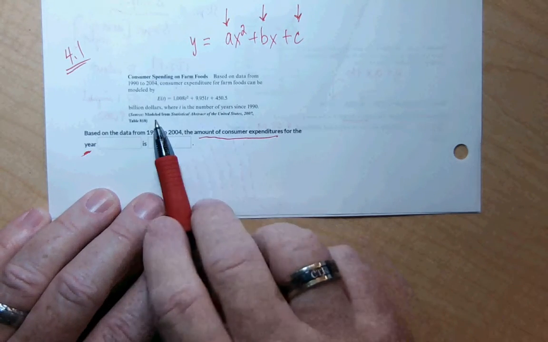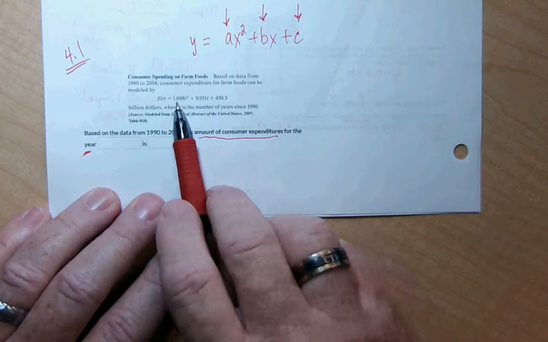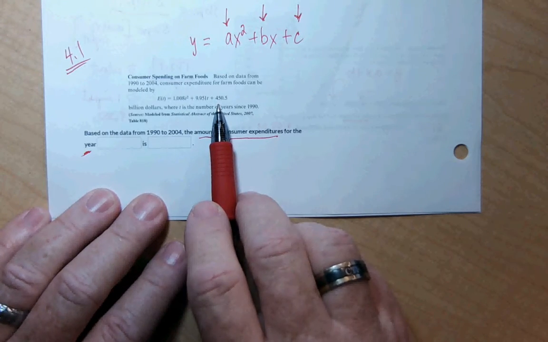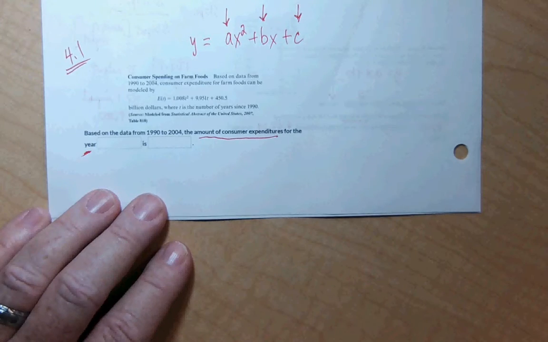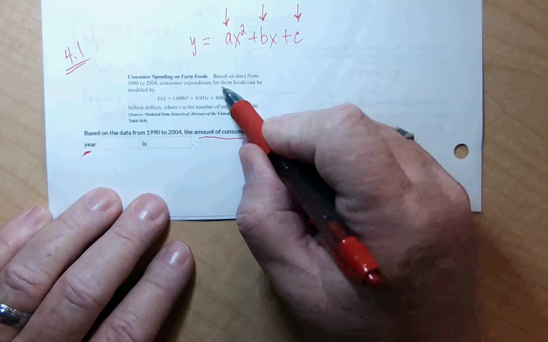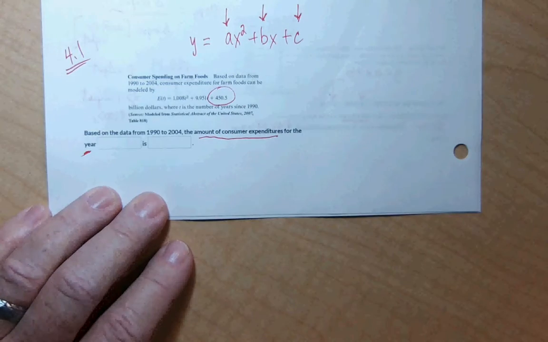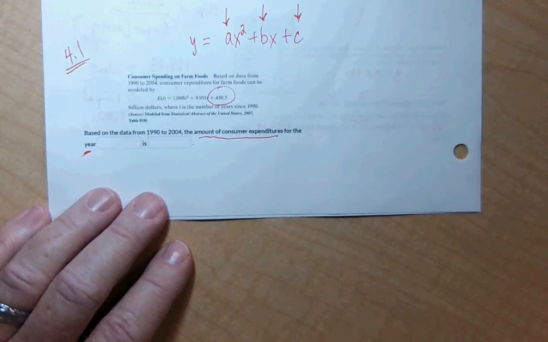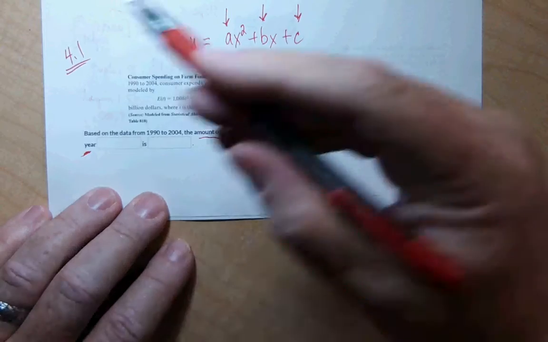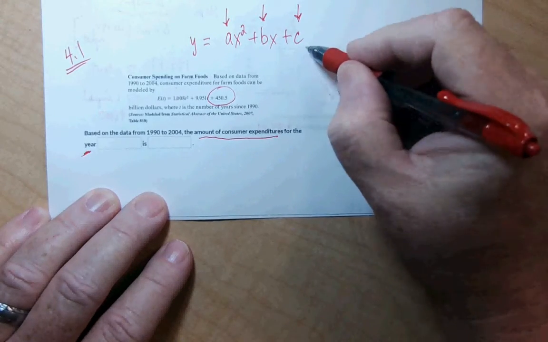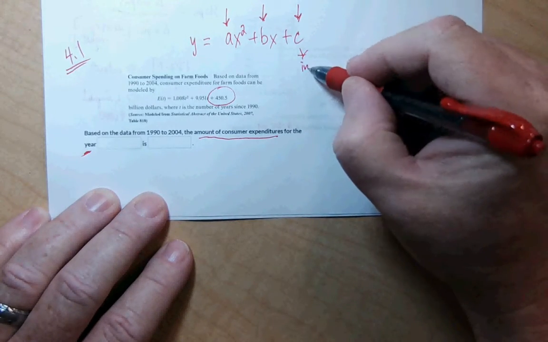In a quadratic function, none of these numbers give me a year. I have to plug in a year, except this one right here. That one tells me exactly a year and an amount. By definition, this is the initial value.